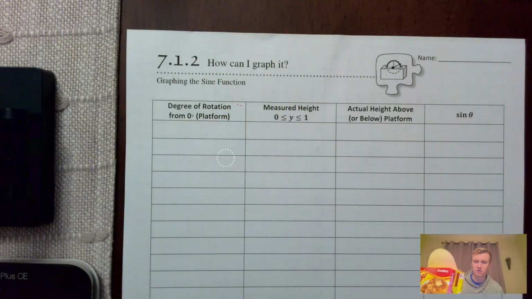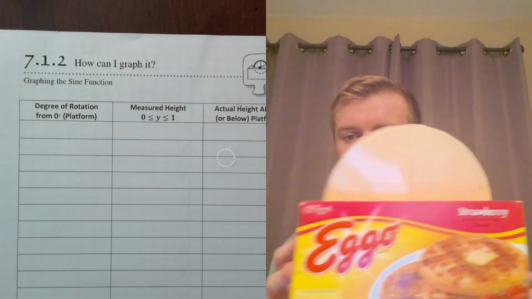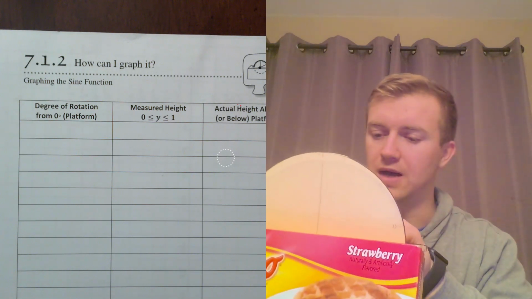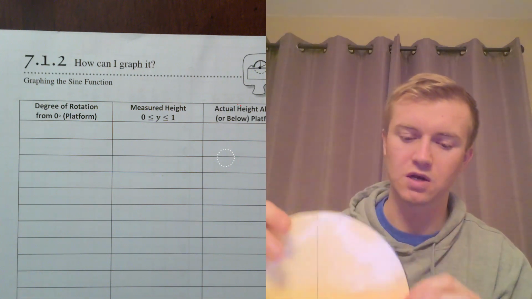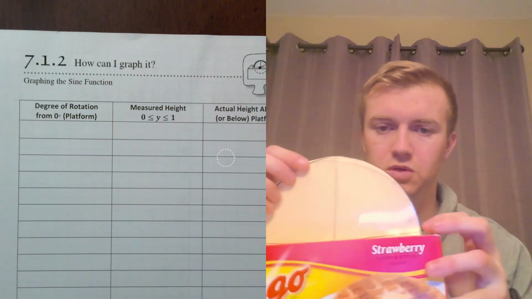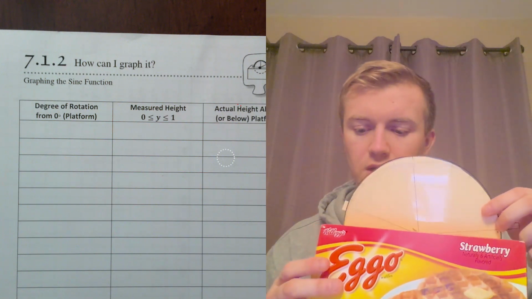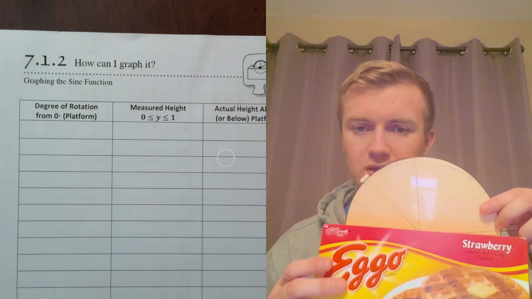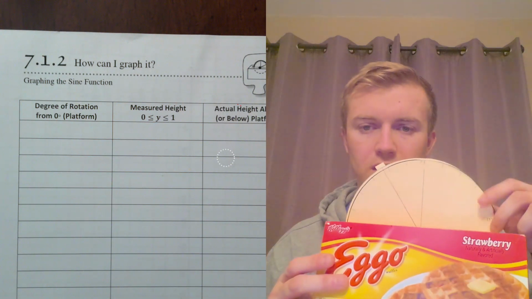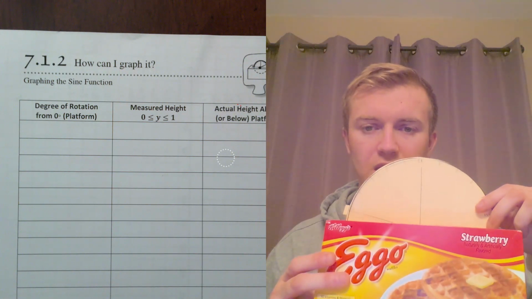I'll switch my screen so it's a little easier to see. We have this little box and this little pinwheel, and you take this little toothpick and put it through the center. Then we're going to measure this. We rotate it around, and there's a line where you measure the height. Each time I go around, I'm measuring the height of sine. The sine function is the height in any of these situations.